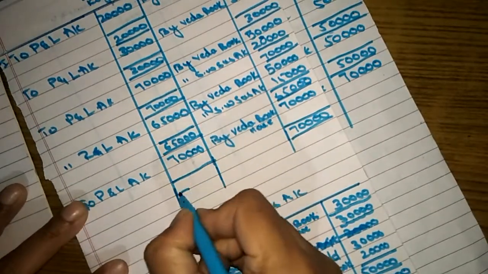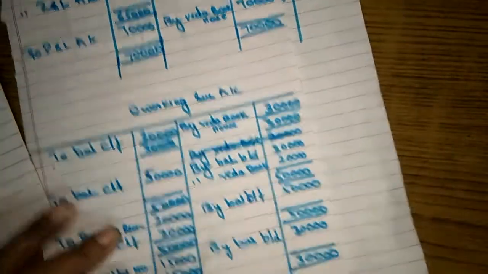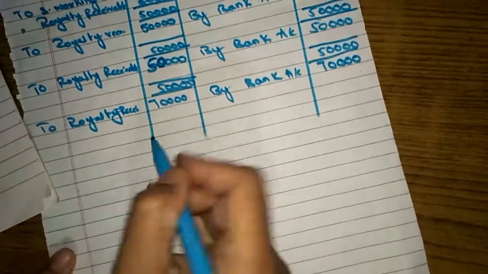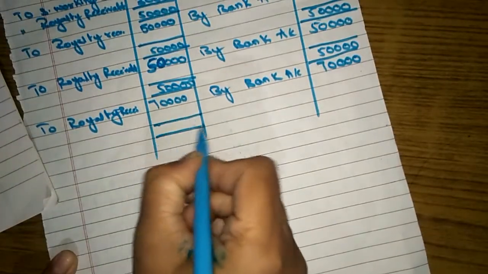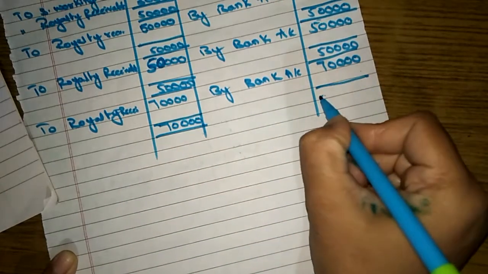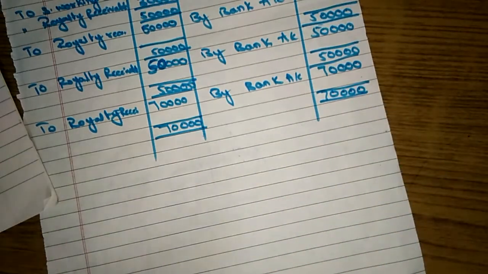So let's close all the accounts. And this account was already closed in the fourth year. And this has to be closed with both sides 70,000. So these are the ledger accounts in the books of Mr. Chandra.